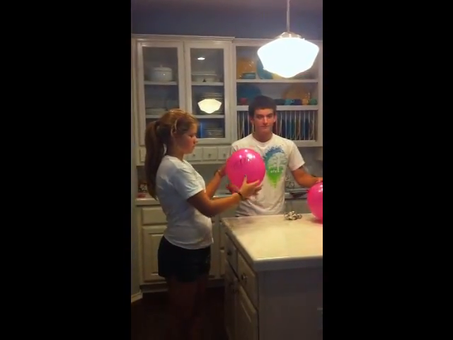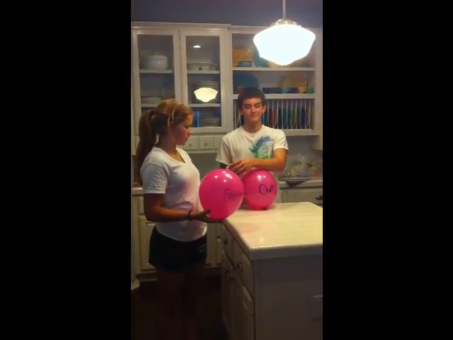And then we're taking this balloon and putting it in the freezer, and since it's going to be colder, the molecules will slow down and it will take up less volume. And then we're going to measure the circumference of each and determine if it's true or not.